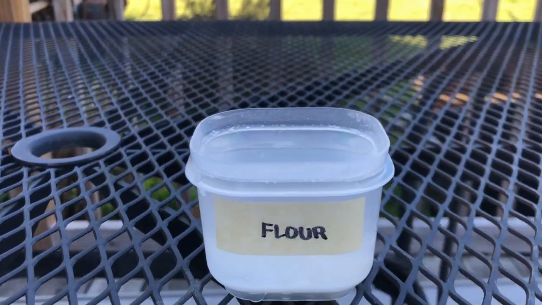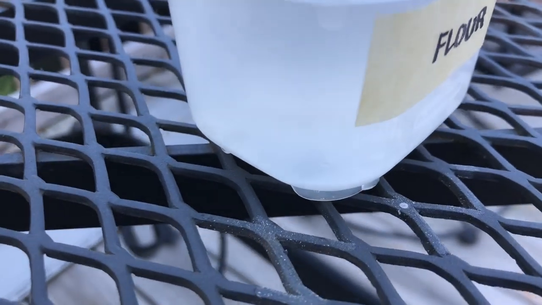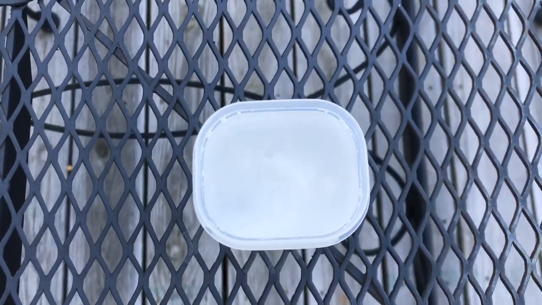Now let's look at flour. It might be hard to tell, but the flour did not dissolve, and it even created a layer on the bottom like the pepper did. This tells us that this is a heterogeneous mixture and that the molecules are nonpolar.